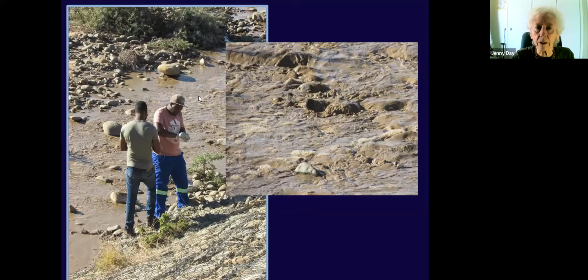This chap here is Pumlani, who had at that stage spent 2 years working on the groundwater of the Tankwa River, and he had never seen any water in it. It just so happened that we were on a field trip when there had been a bit of rain the day before, and the river was actually flowing. And Pumlani was so excited to see that it wasn't just his imagination that sometimes it would flow.